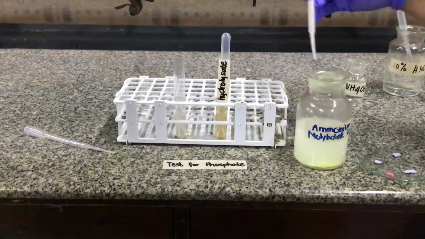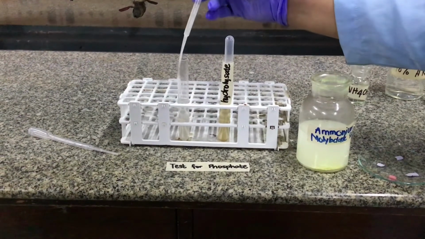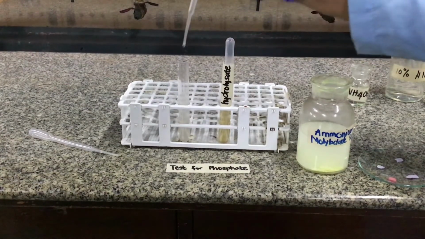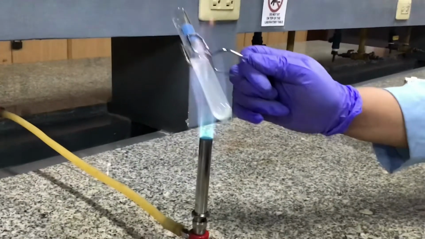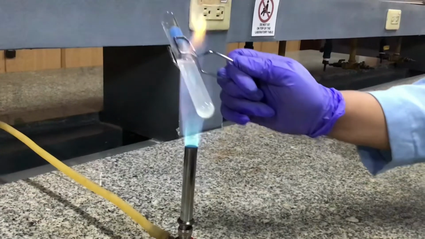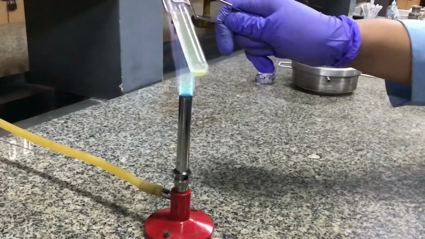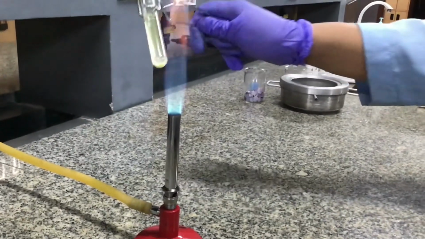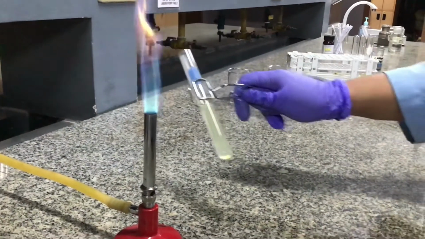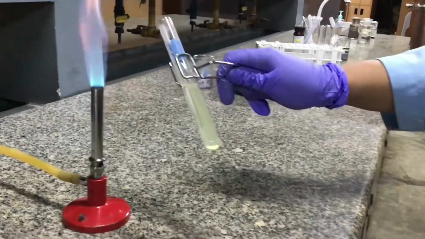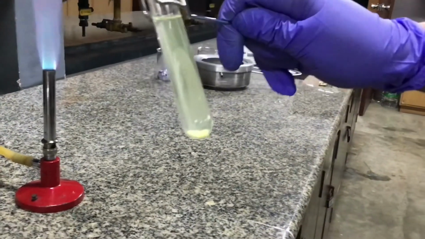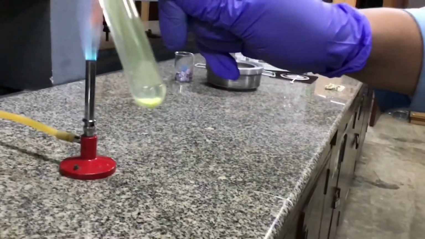After that, add 3 ml of ammonium molybdate solution. Heat the mixture to boiling for 2 minutes. The formation of a yellow precipitate indicates the presence of a phosphate group.